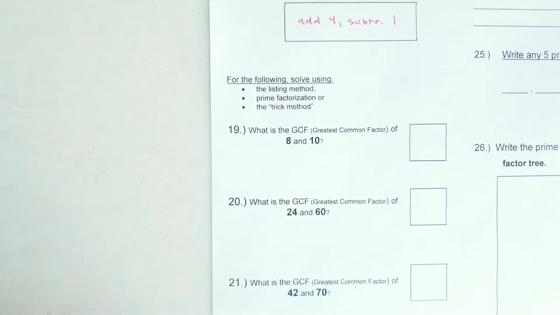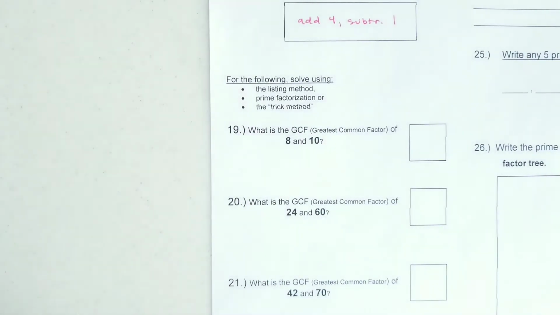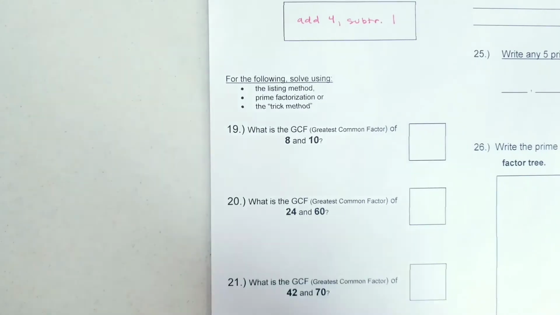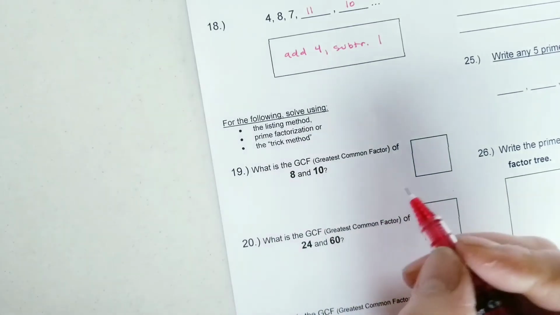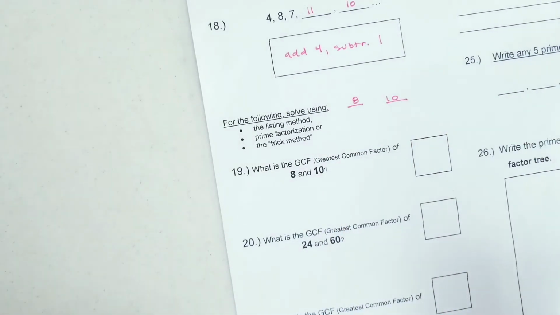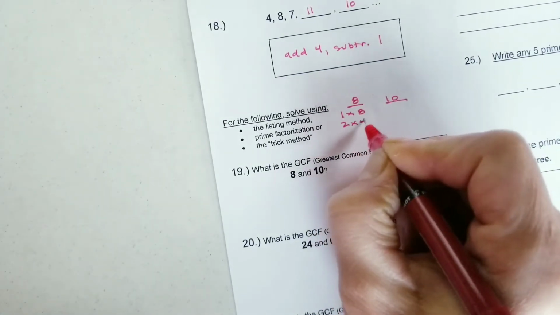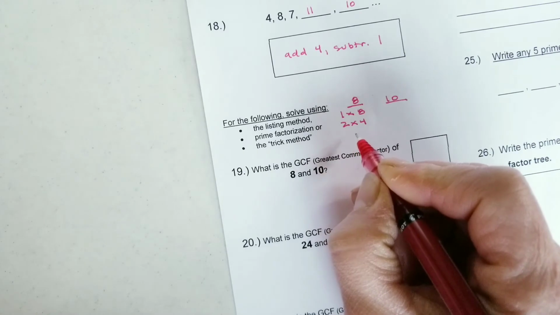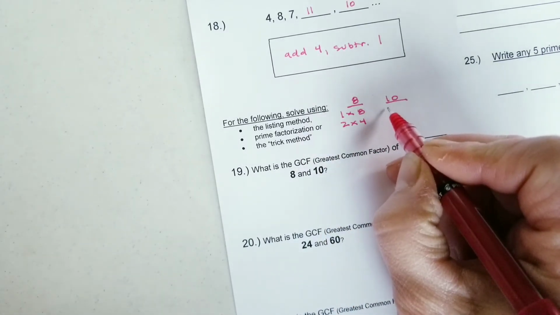Okay, so now to find the greatest common factor, I'm going to show you all 3 methods, but just pick the one that you feel more comfortable with, okay? So the first one is the listing method. So I like to just come over here and list out all my factors of 8 and 10. So 1 times 8, 2 times 4, can 3 go into 8? No. And then we're back to 4. So we're done there.